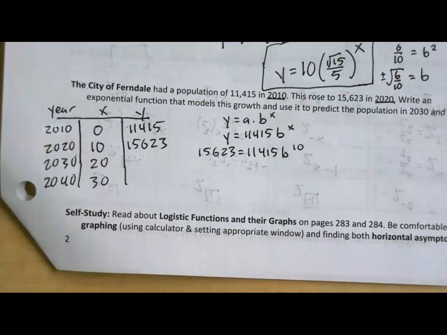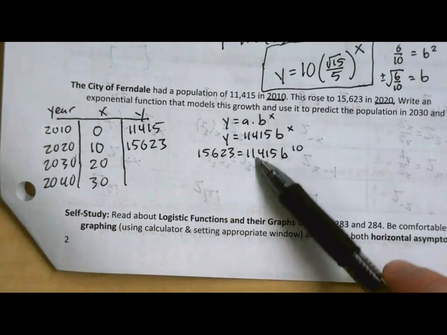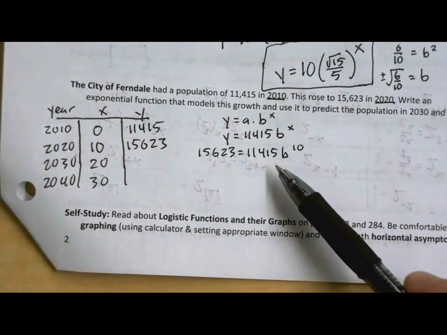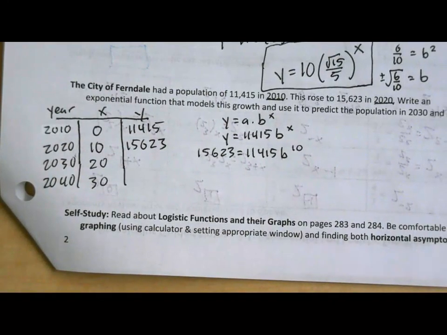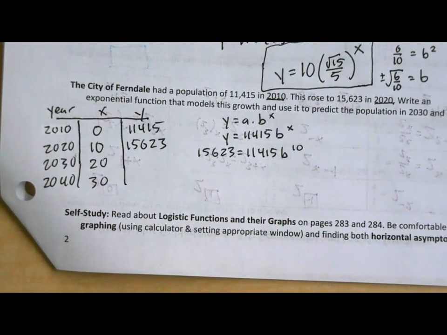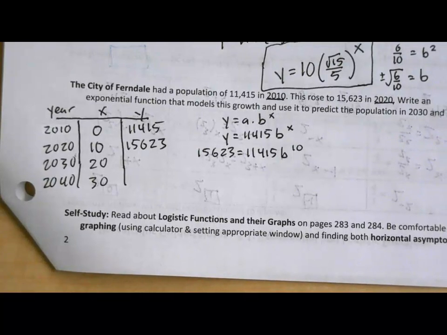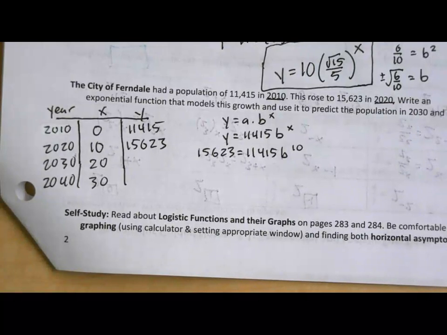We do not want to divide in our calculator, round off that answer, and then use that rounded answer to come up with another answer that we round off, and then a third. You run into this thing called compounding errors when you do that.